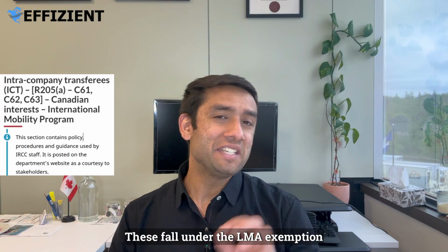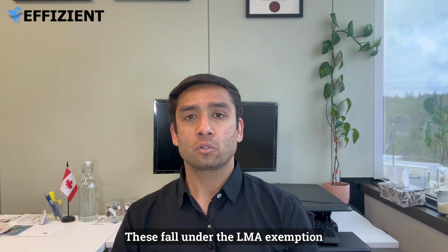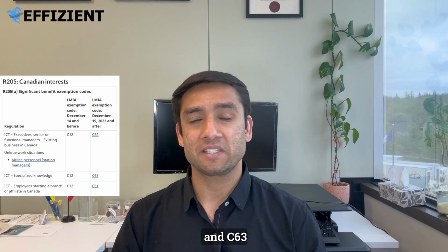Now guys, these were the LMIA based options for which you needed to go through the Labour Market Impact Assessment process. However, there are certain cases in which you may find an exemption. You may be exempt from applying for or getting an LMIA. For businesses and for companies, a very common one is intra-company transfer. These fall under the LMIA exemption codes C61, C62 and C63.